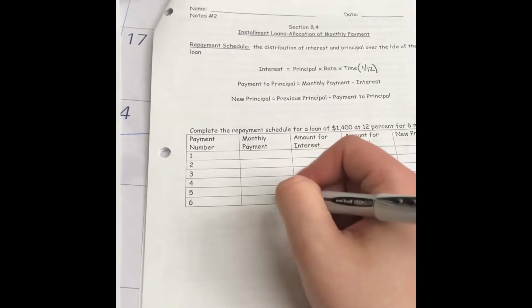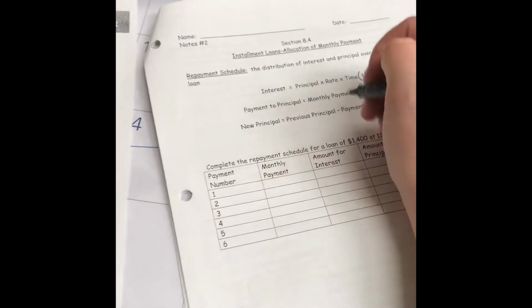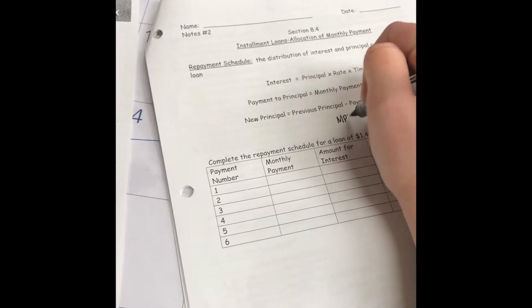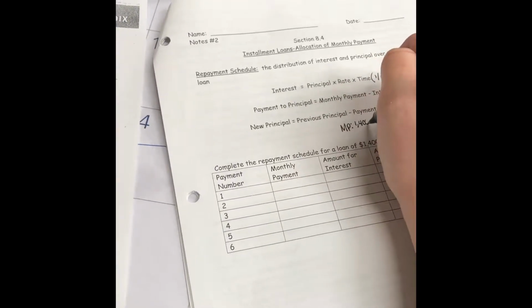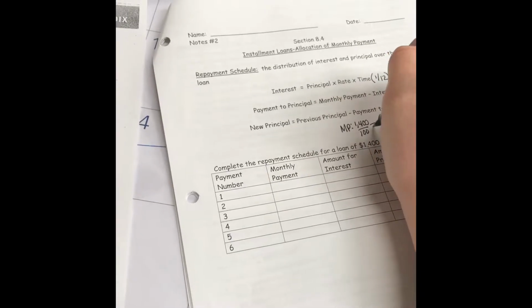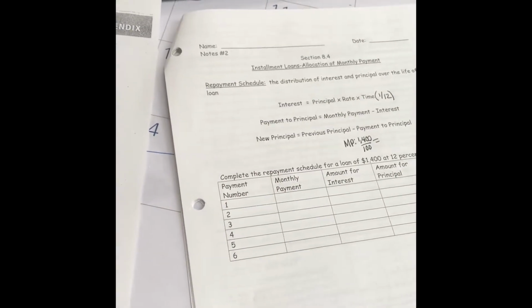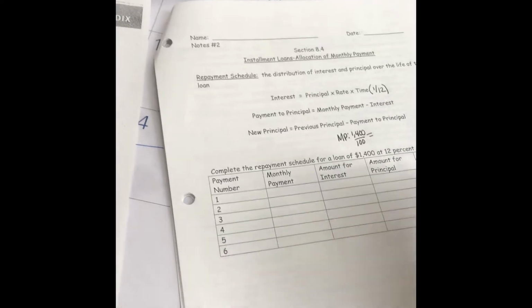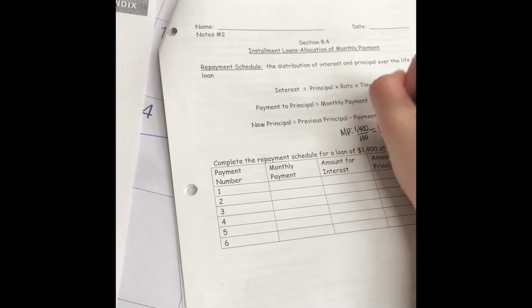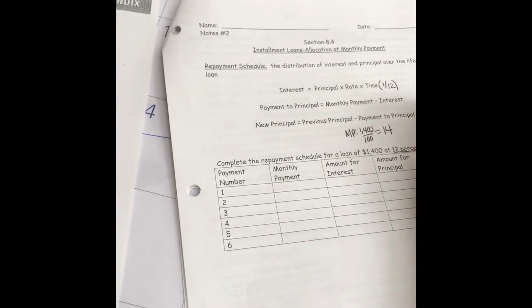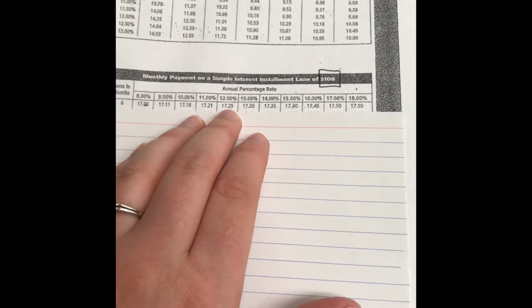So first I need to fill in my monthly payment. So to calculate my monthly payment, I'm going to take my $1,400 divided by 100 like I always do. 14. Then I'm going to look 12% for 6 months. So over here at my table, make it go to 6 months. 12% is 17.25.